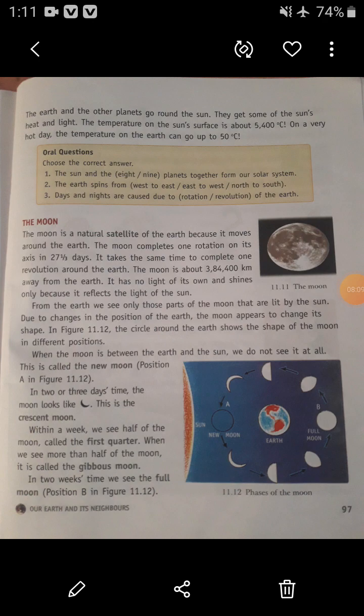Now students, here some oral questions are given. Choose the correct answer. Here two options are given. You have to choose the correct one. The sun and the dash planets together form our solar system. Here the options are 8 and 9, and you know very well there are 8 planets.